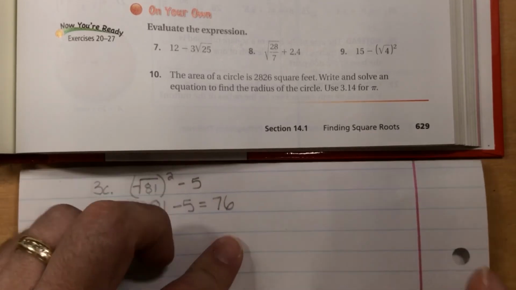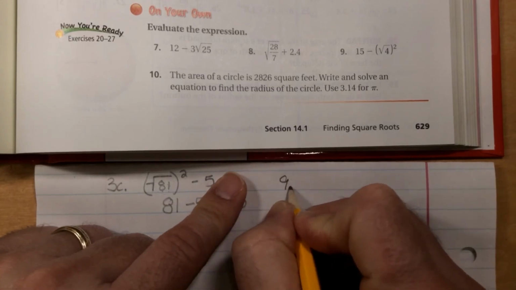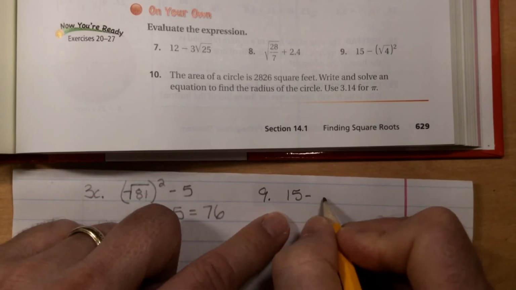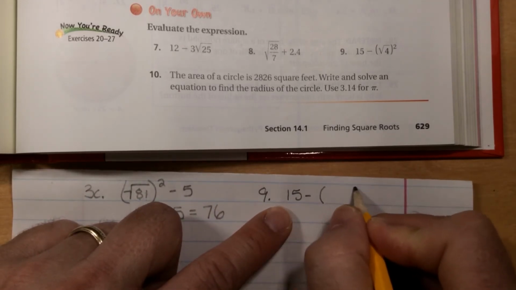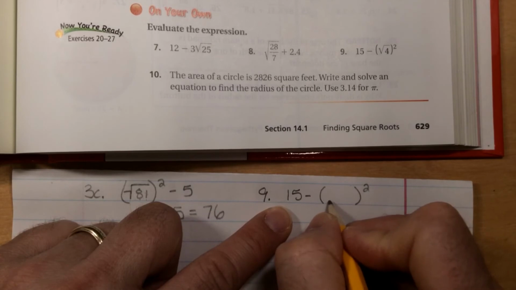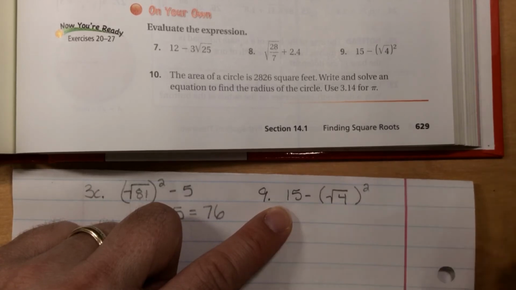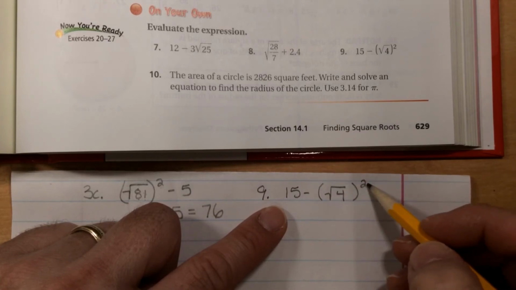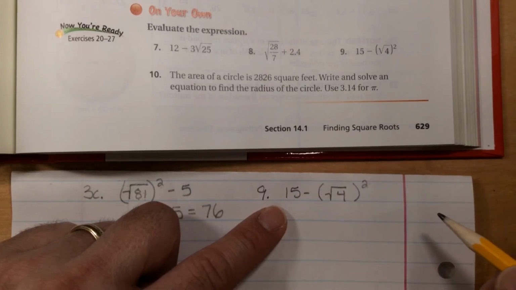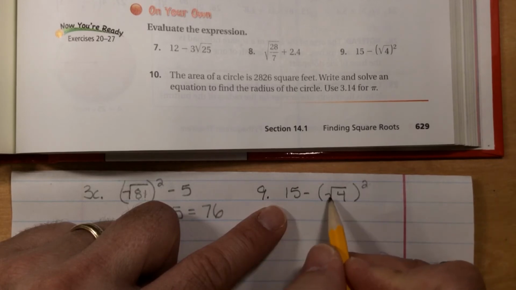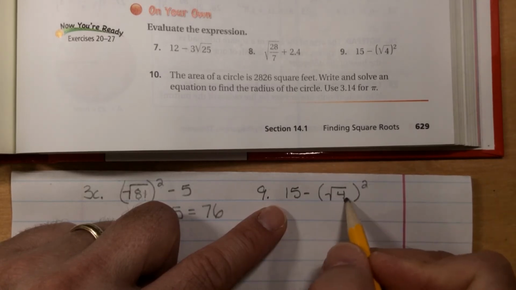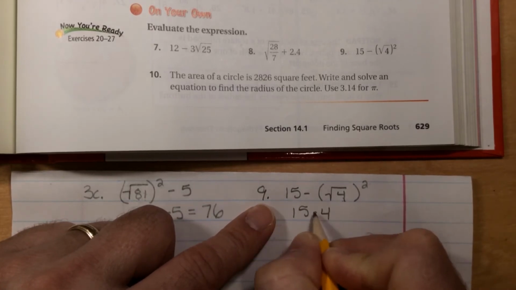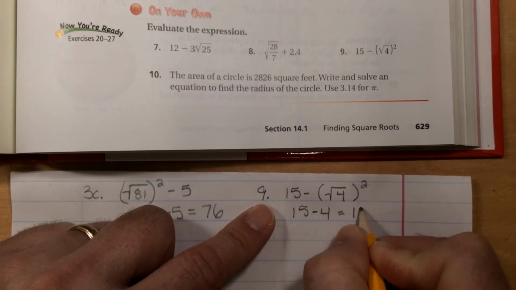And number 9, we'll put right over here, 15 minus the square of the square root of 4. Well, if I take the square root of 4 and then immediately the next thing I do is square it, I'm just going to get back to 4. If you wanted to take it one step at a time again, square root of 4 is 2, and then 2 squared is 4. So either way, we get back to 4. This becomes 15 minus 4, which is 11.